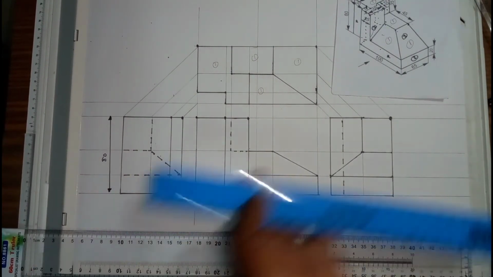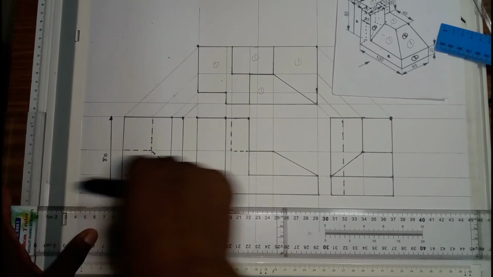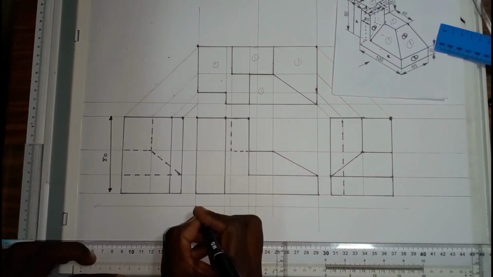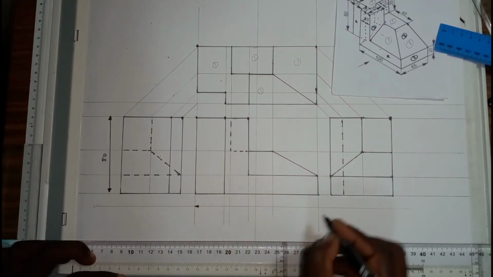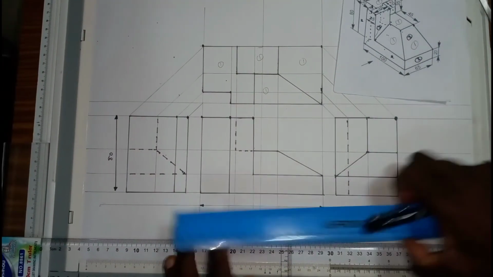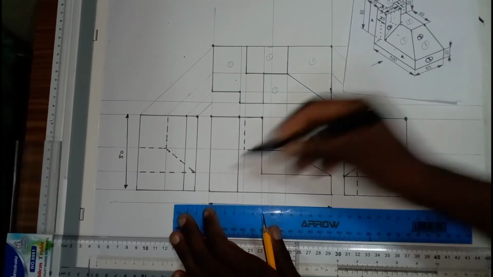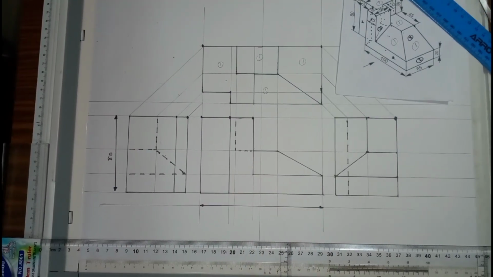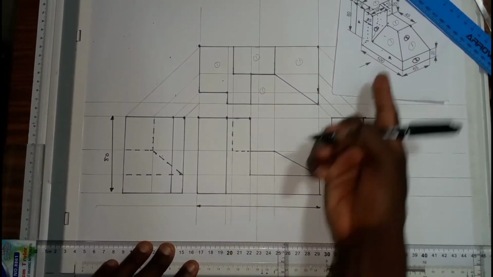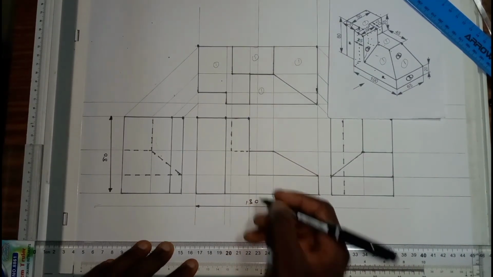You're going to take your construction pencil. Then we have the overall length, which is 100. From this point, the length 100 plus 30, so that is 130.